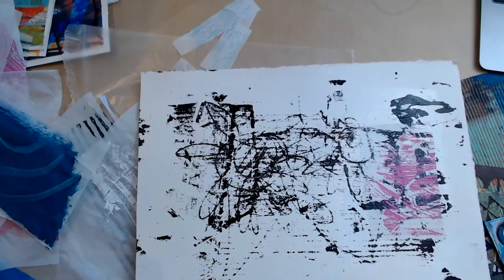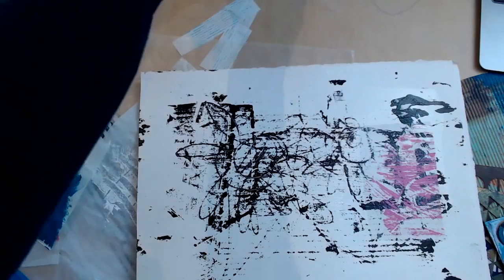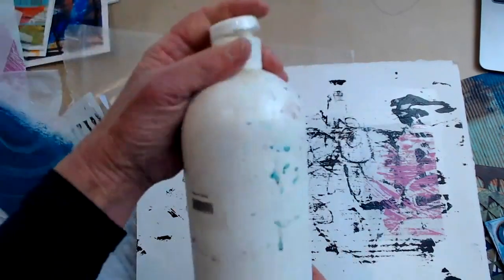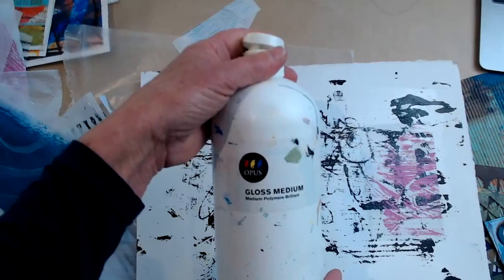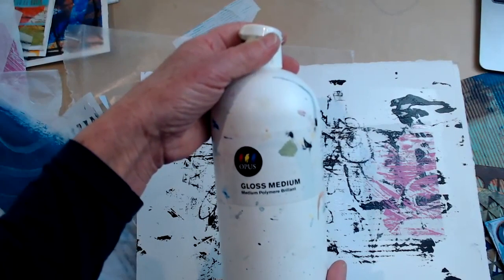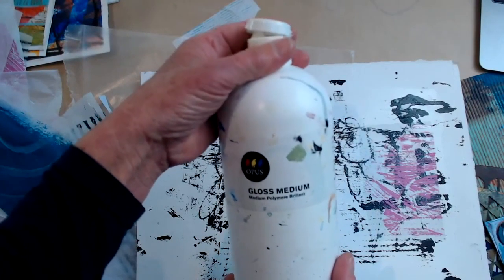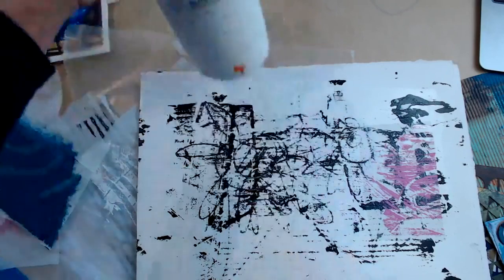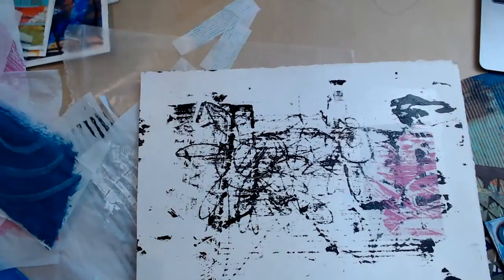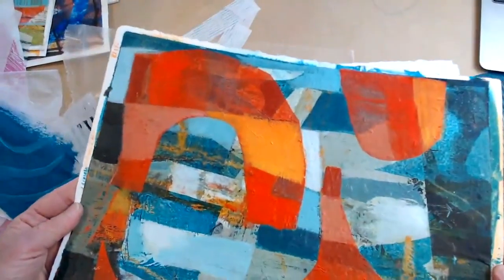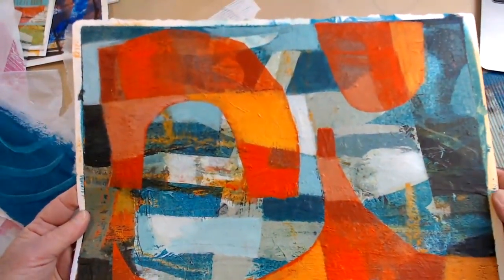And so I use acrylic medium. I often just turn to gloss medium, because gloss medium preserves and enhances the colors. Although in the final layer, if I don't want a glossy surface like this one, it's quite matte.